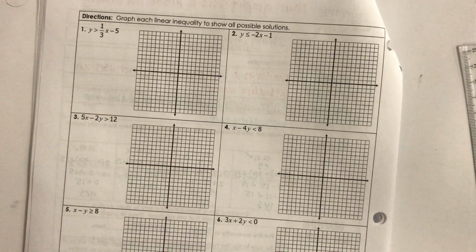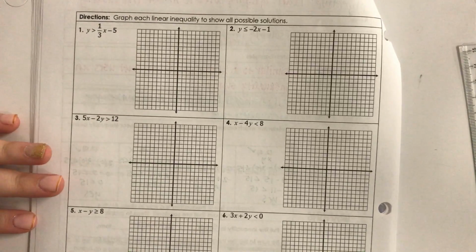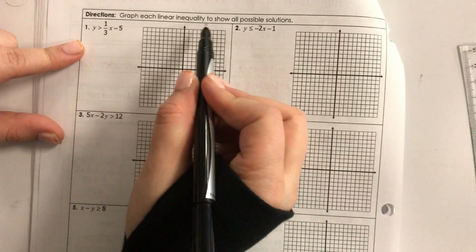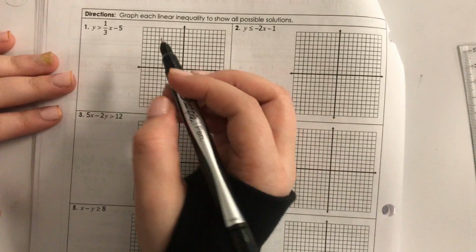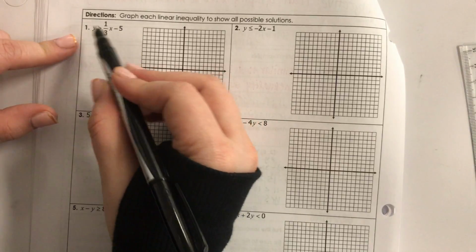So we're going to do all the odds in the video, and we'll save the evens for in class. So graph each linear inequality to show all the possible solutions. So here we go. This one's already in slope-intercept form, so that's nice.